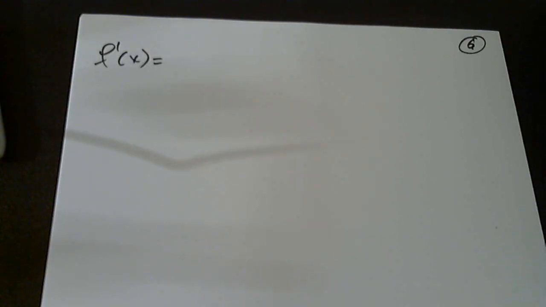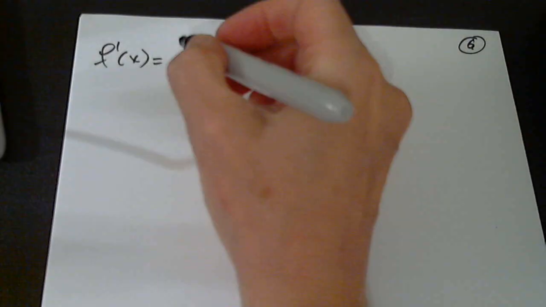Can anyone dictate the formula for f prime, the only formal definition we have? Would it be the limit as h approaches 0 of the difference quotient? Perfect. That's all I needed. Thank you, Jess.